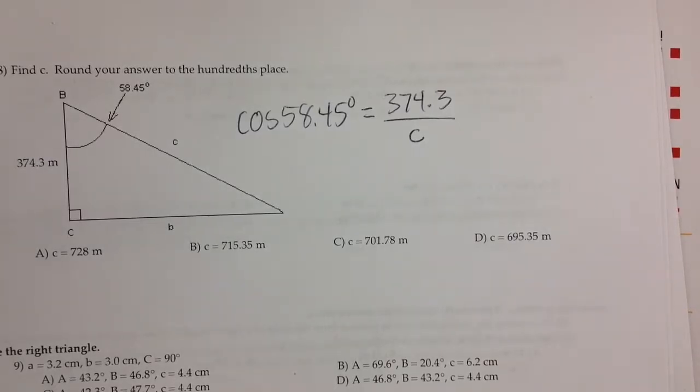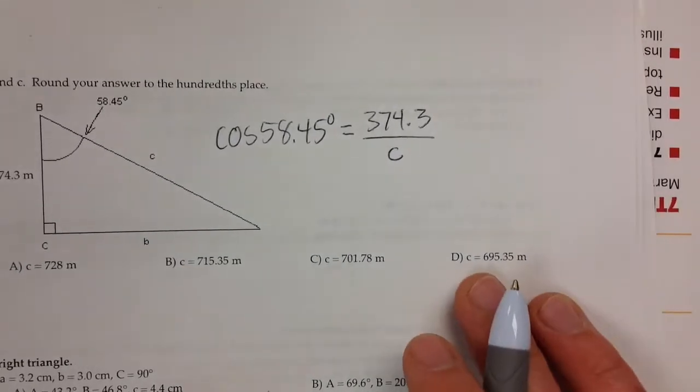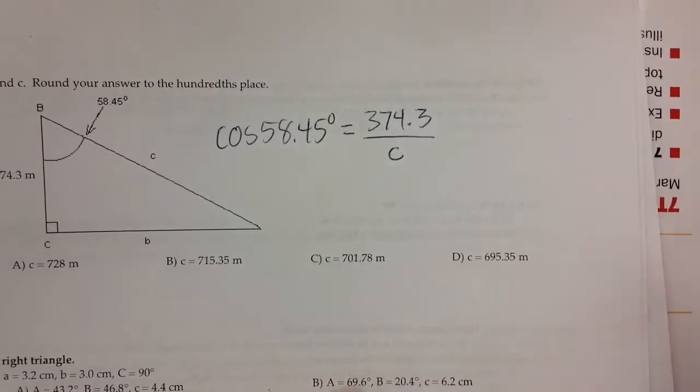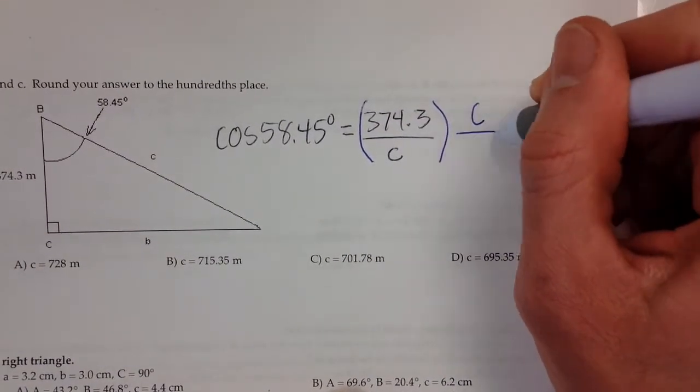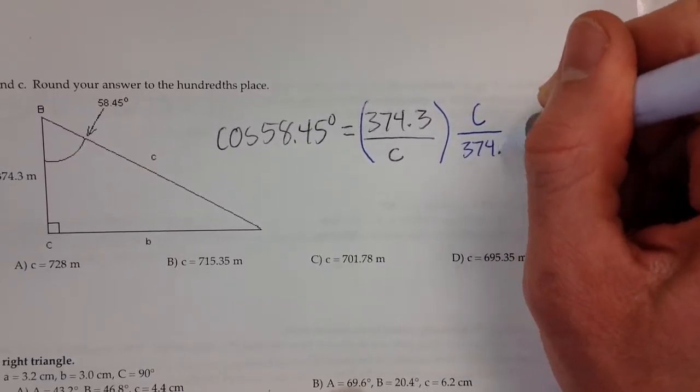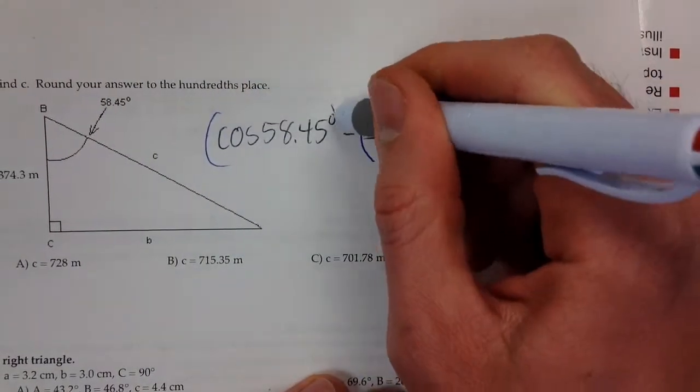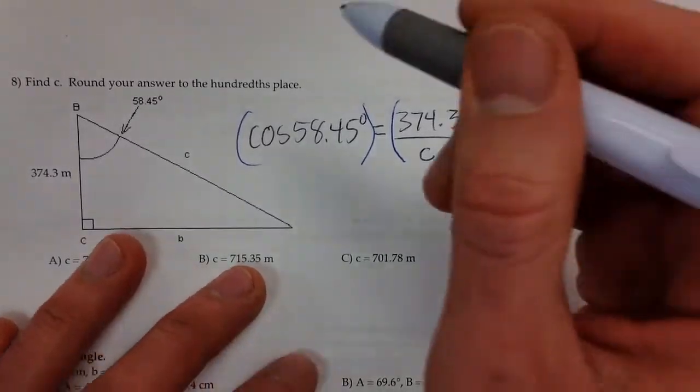So you multiply by the reciprocal of 374 from 3 over C. Wait, you could just divide. That works. Yes. I had to think about that because it's not what I would do. But let's play with that. You could cross multiply. But let's play with that, because sometimes I find things that I like through play.